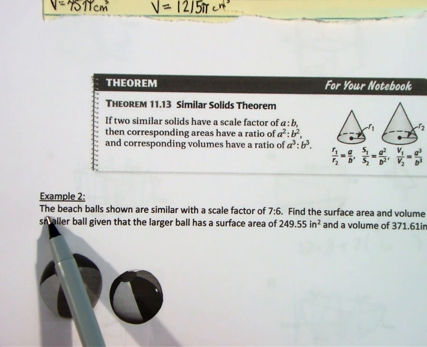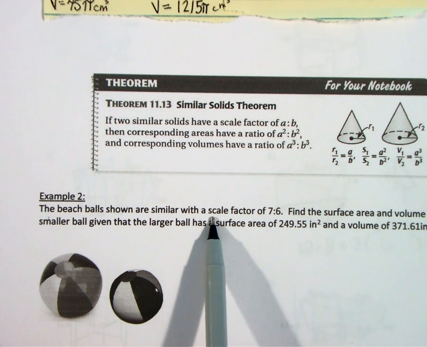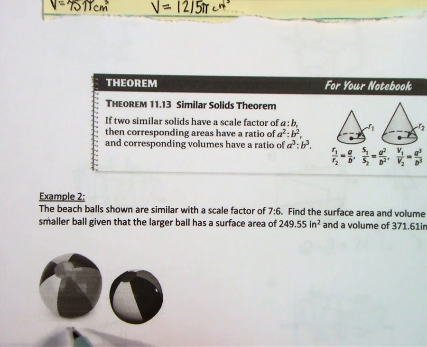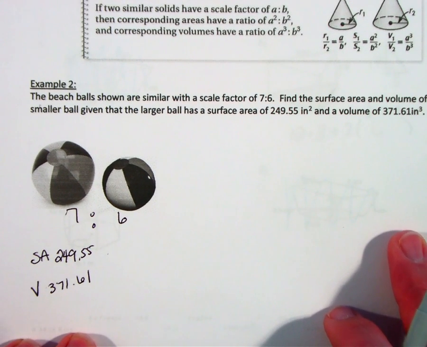Okay, so the beach balls shown are similar with a scale factor of 7 to 6. So that's a 7 to 6 scale factor. Find the surface area and volume of the smaller ball, given that the larger ball has surface area 249.55, and volume 371.61. Okay, so I just read that from the problem.